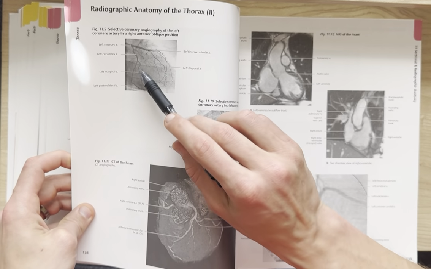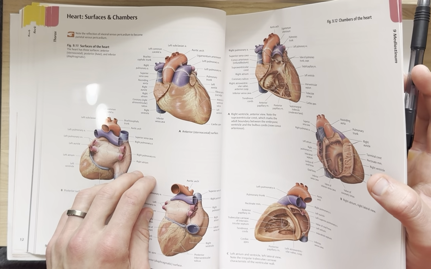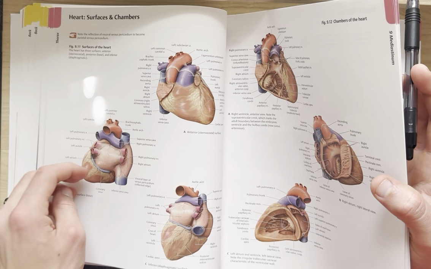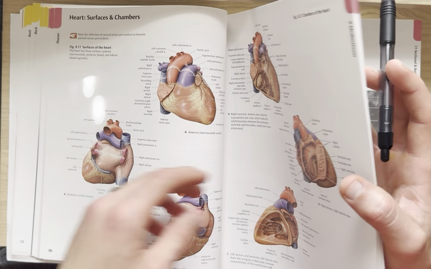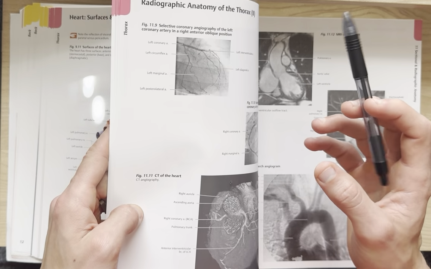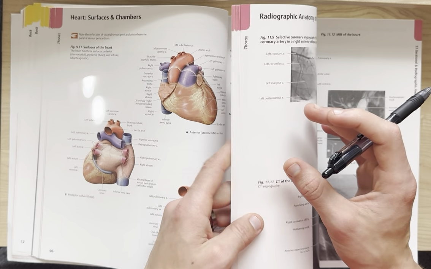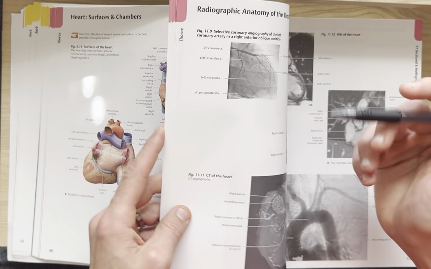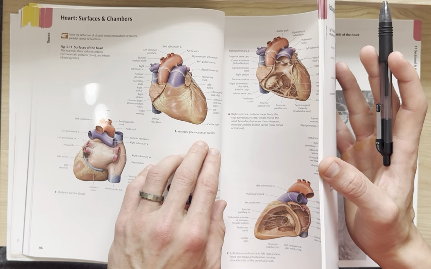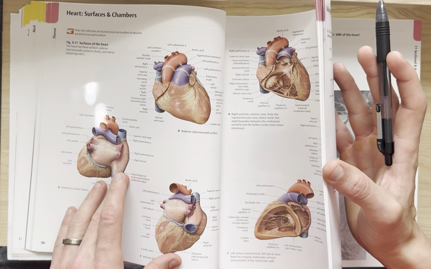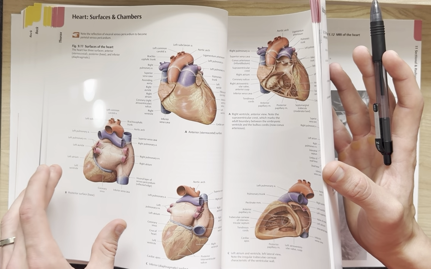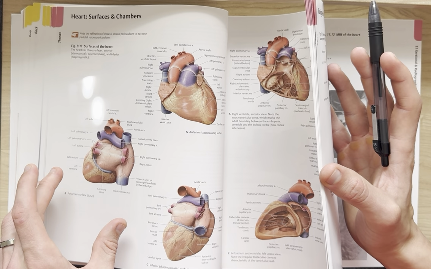So we've got the left coronary, or let me show you here on the heart. Let me try and find a good comparison so that we can orient ourselves. So we've got the left coronary artery. What picture is going to show me that the best?